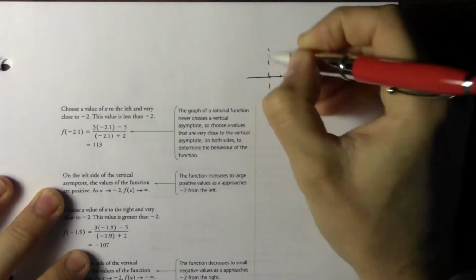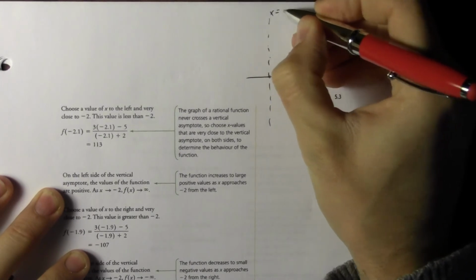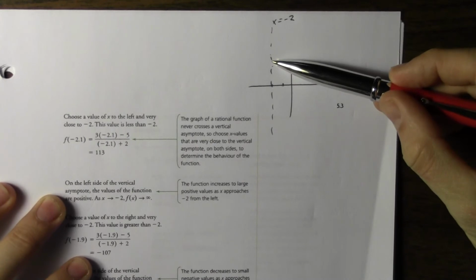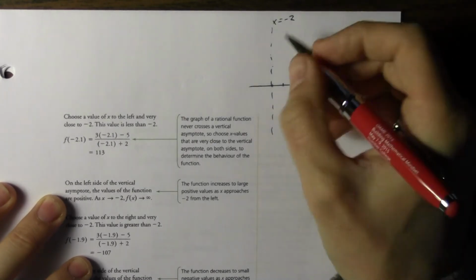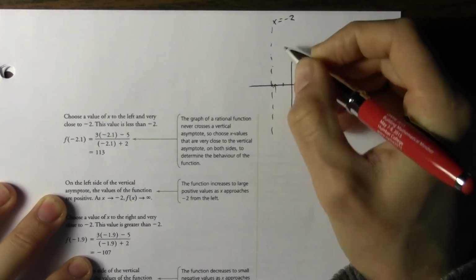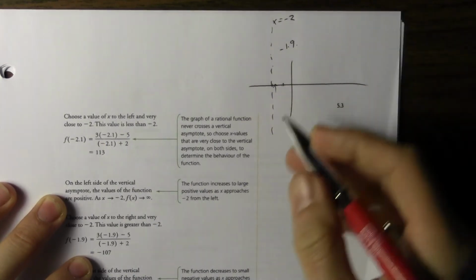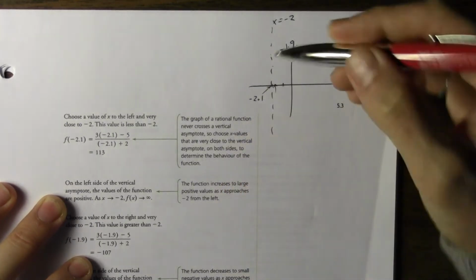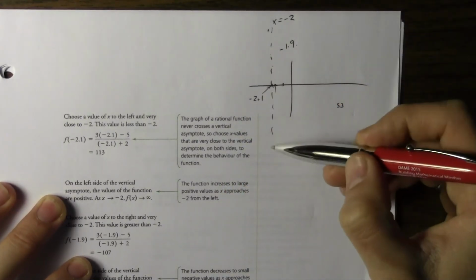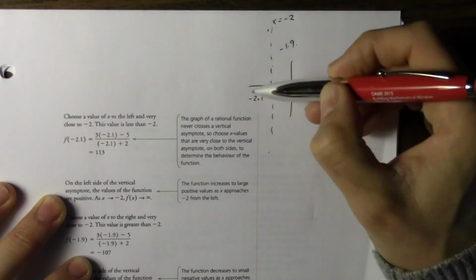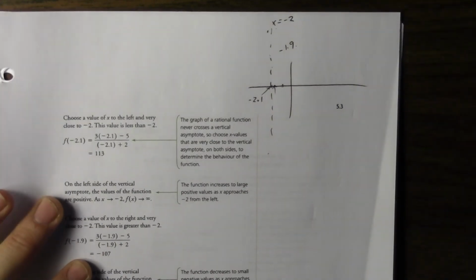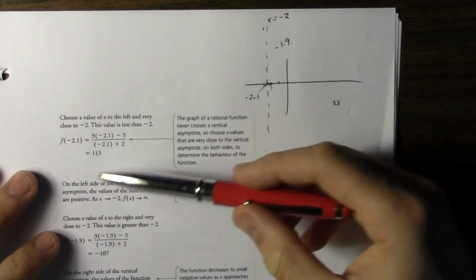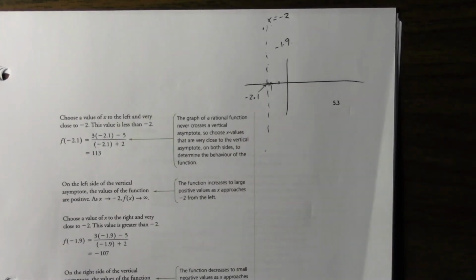So if we have our graph here, and we have x equal to -2 here, one way to figure out what's happening with the graph is to plug in this point here, -1.9, and this point here, -2.1. We can see whether the value of y is up here or down here, and then determine which way the graph is turning as it approaches. Does that make sense? We're testing values just on either side of the vertical asymptote.